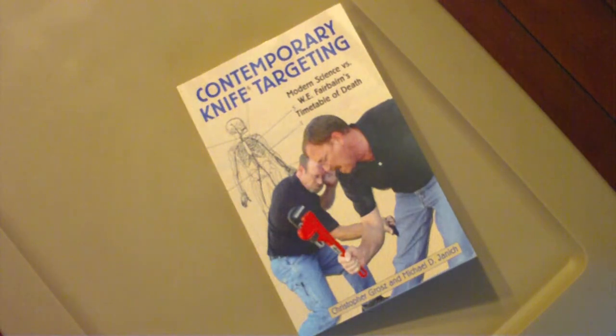I give this book a 5. Man, this is a 5 out of 5. It was short, simple, to the point, and I kind of knew some of the stuff, but it really refreshed my memory. And that's about all I had to say about it.